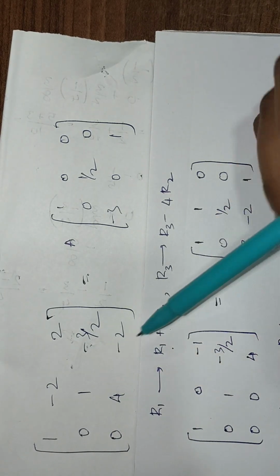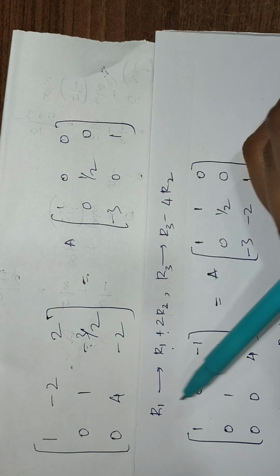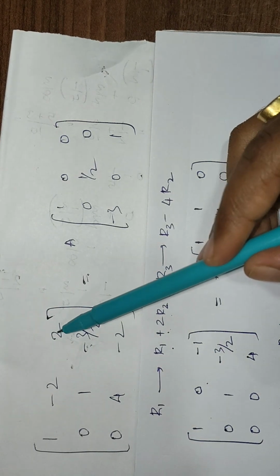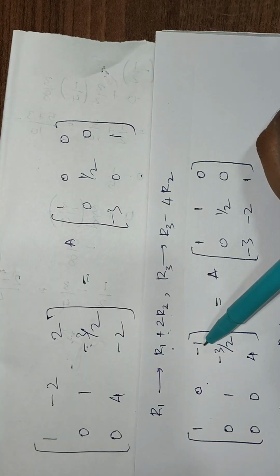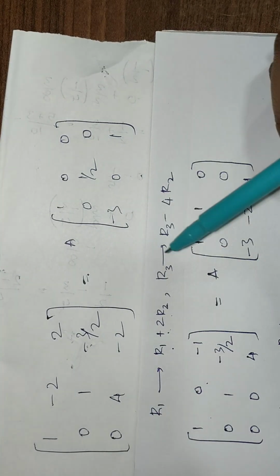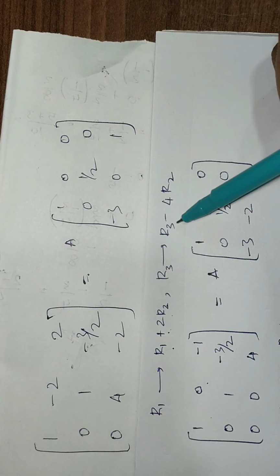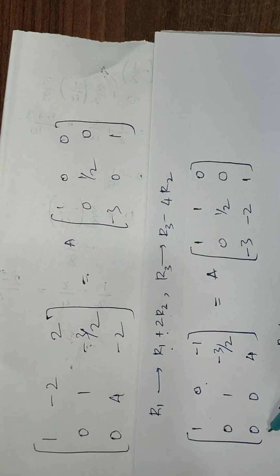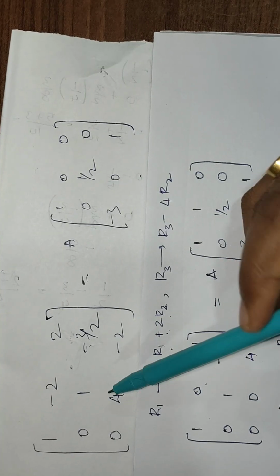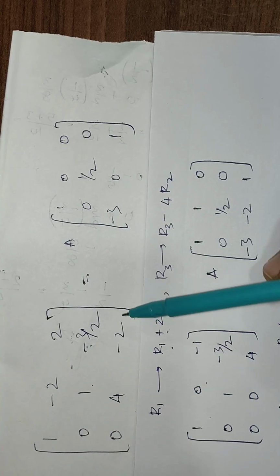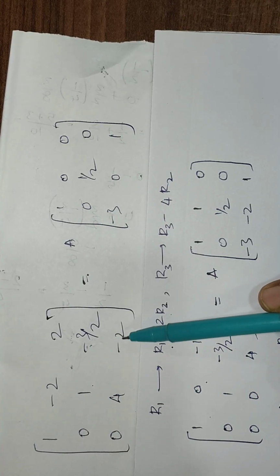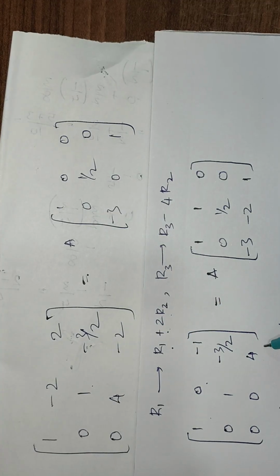Next, minus 2 plus 2 into 1, that is 0. Next, 2 plus 2 into minus 3 by 2, that is minus 1. Similarly, R3 is R3 minus 4R2. So it is 0 minus 4 into 0, is 0. Next, 4 minus 4 into 1, that is 0. Next, minus 2 minus 4 into minus 3 by 2, that is 4.